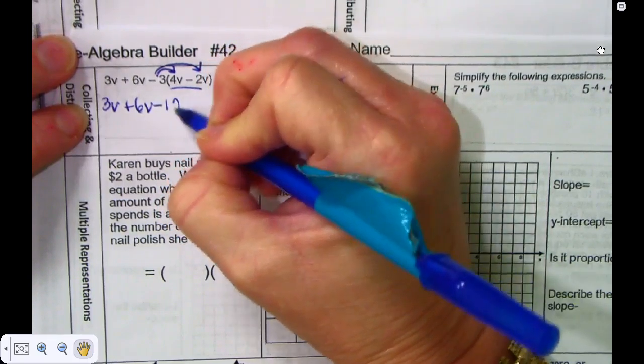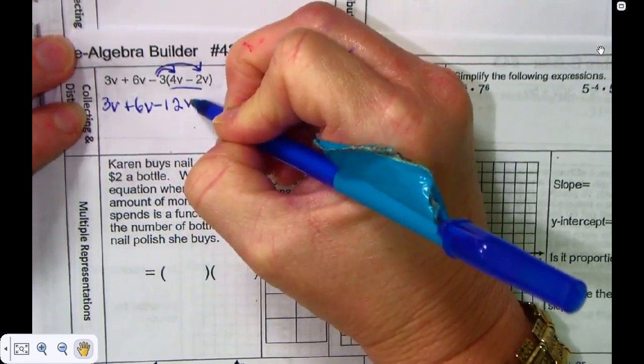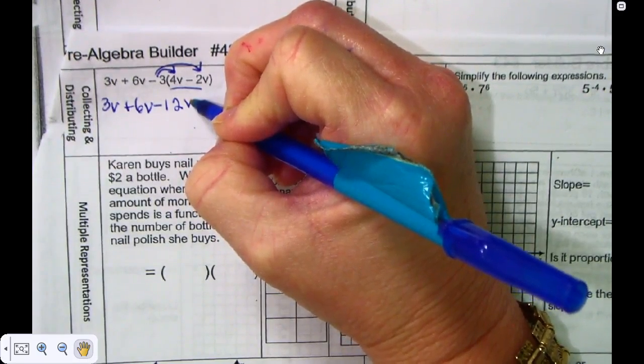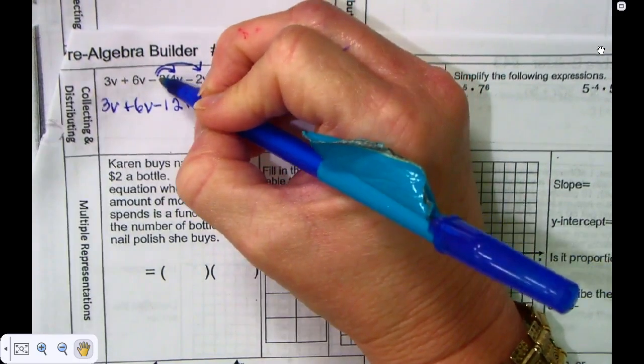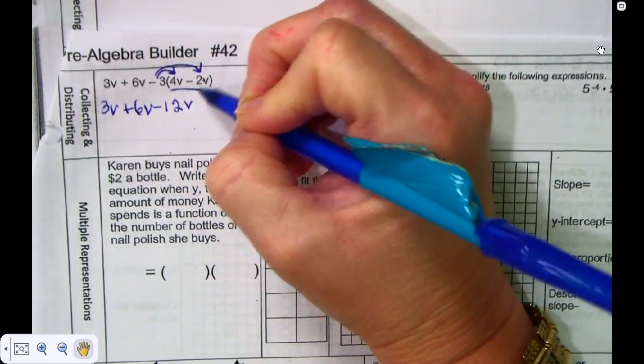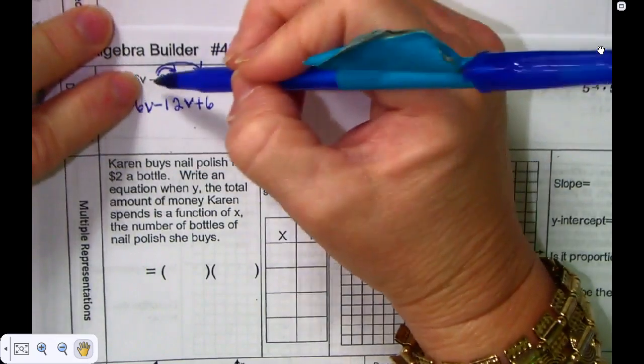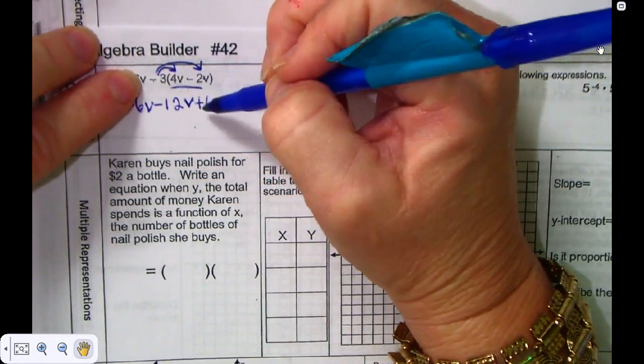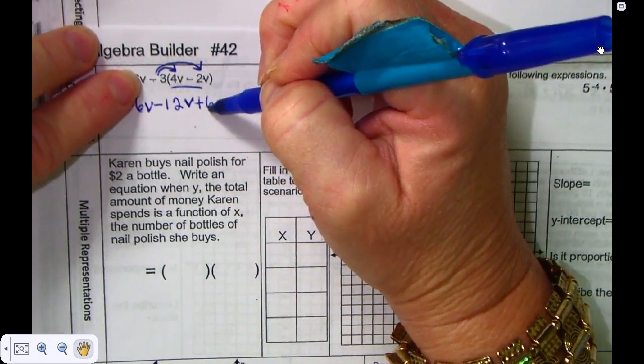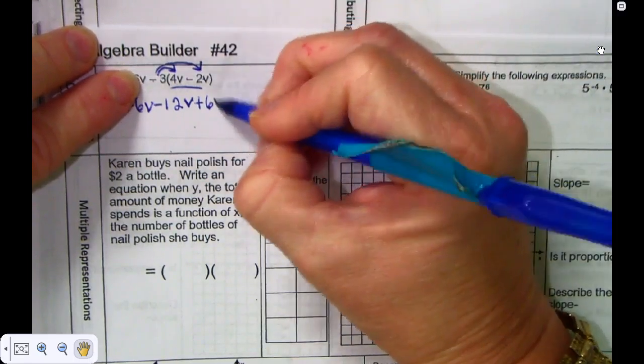So it's going to be negative 12V. Oh dear, I'm scared to ask this now. What's negative 3 times negative 2? No. It's positive 6. Why is it positive? Negative times negative is a positive. And we got to put the V over there.